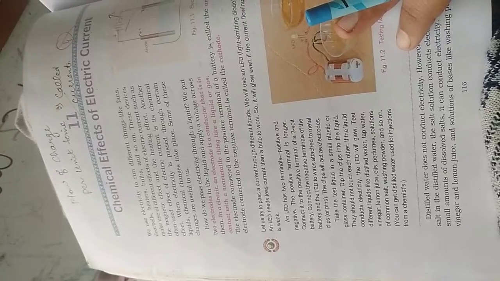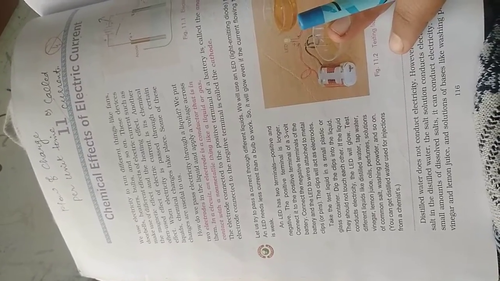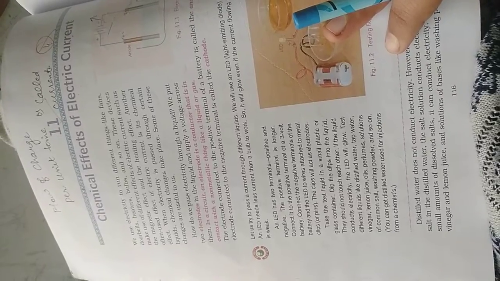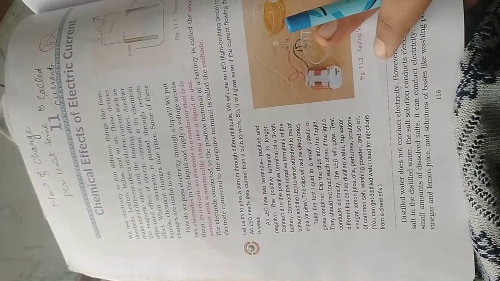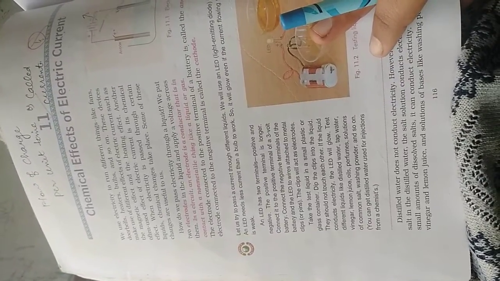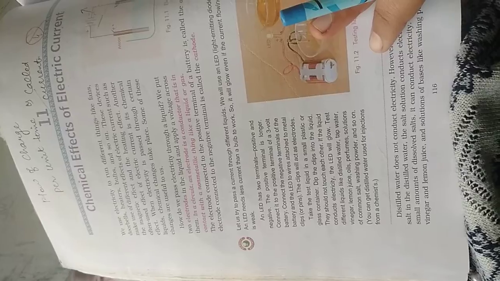Another often used effect of electric current is its chemical effect. When electricity is passed through certain liquids, chemical changes take place. Some of these changes are useful to us. So when electricity is passed through certain liquids, chemical changes take place, and some of these chemical changes are very useful to us.